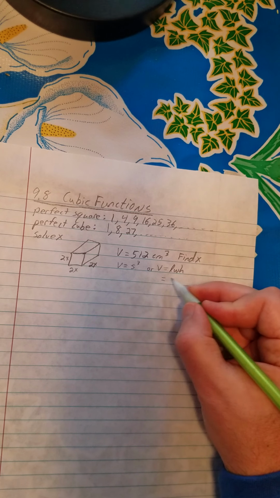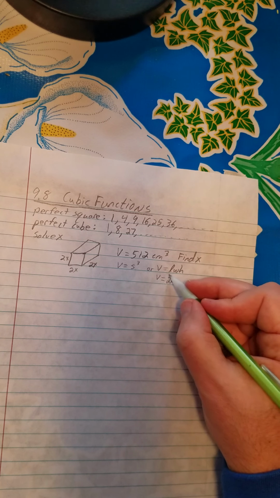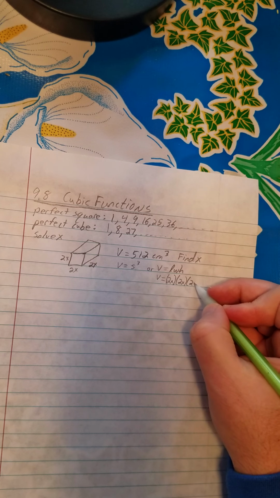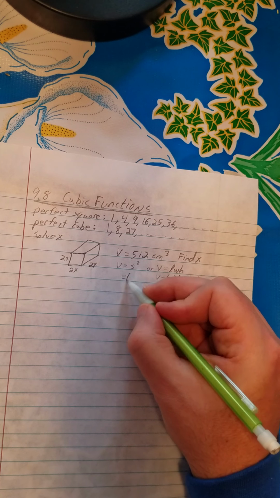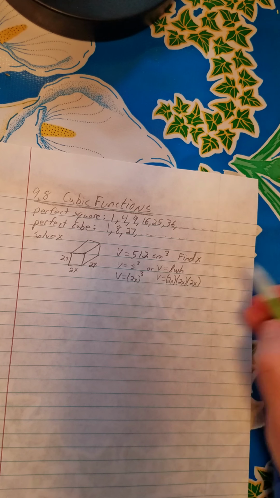It might be easier to use this formula, but I'll probably show both. 2x times 2x times 2x, or 2x cubed. So I'm doing both at the same time.